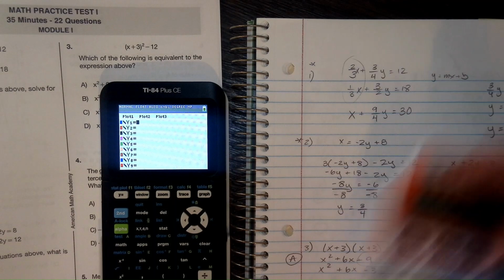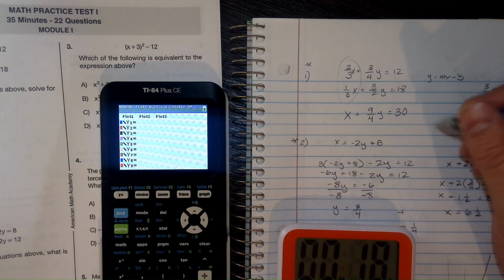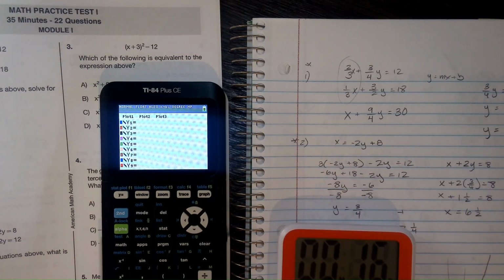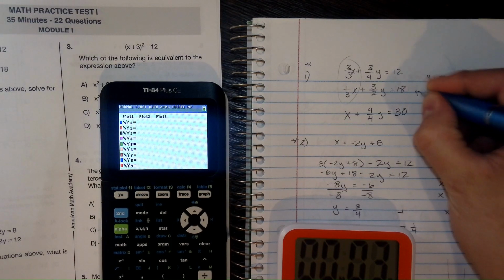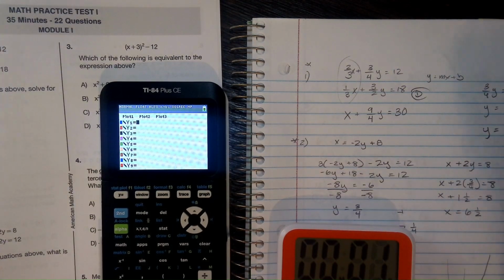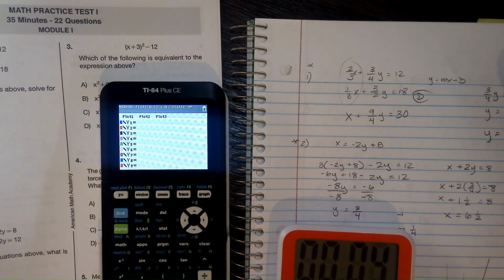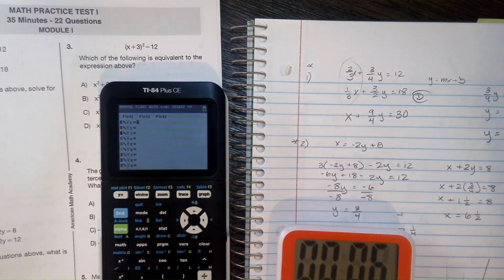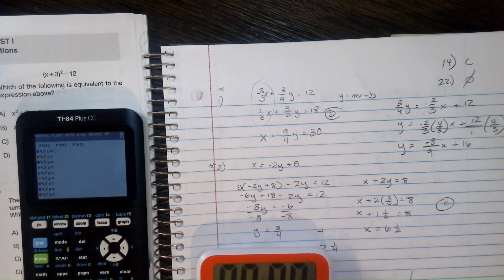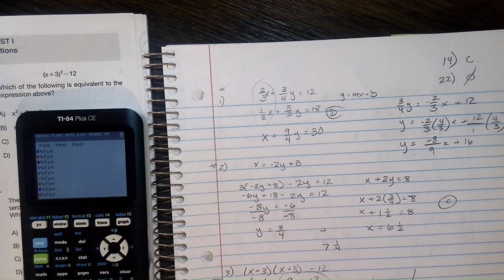Number 1 we'll say was, I don't know, whatever. We'll go with D. 14 we'll say was C. And then that last one, 0. Why not? All right, we'll see what we got.